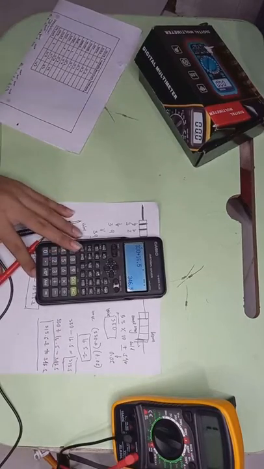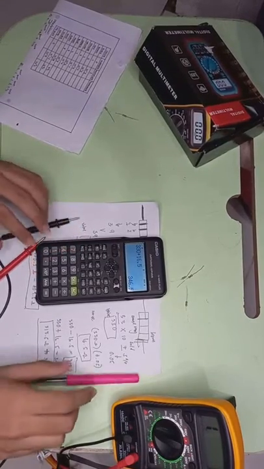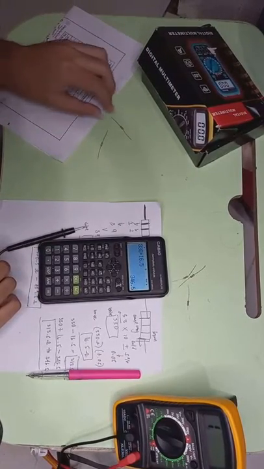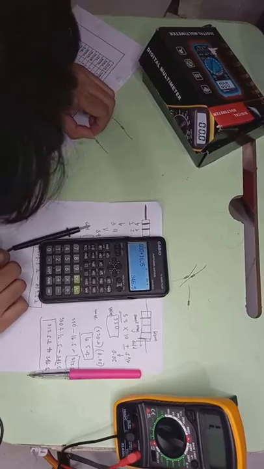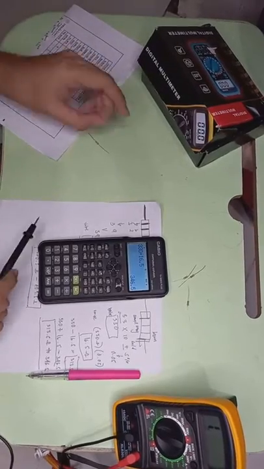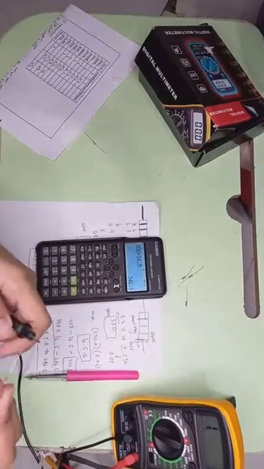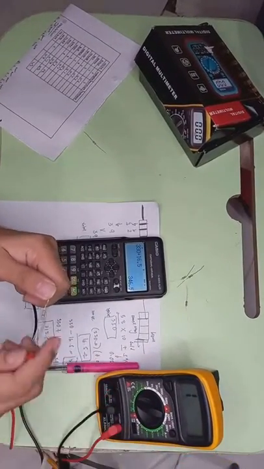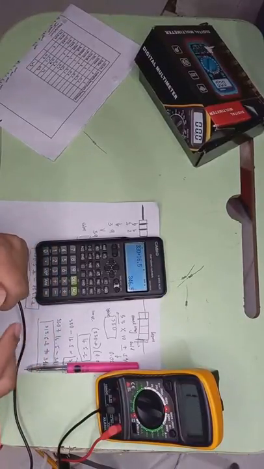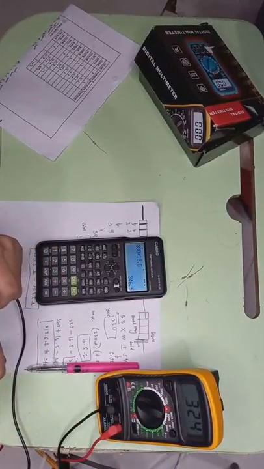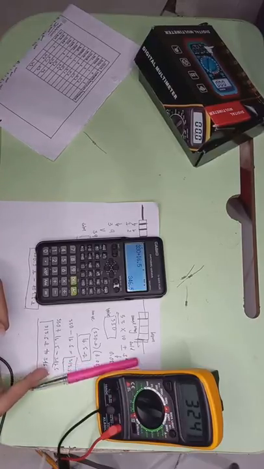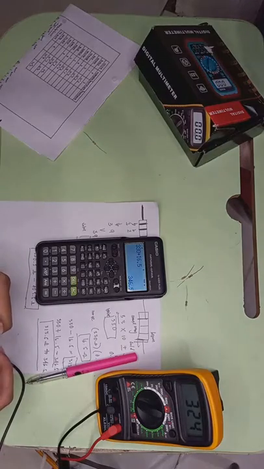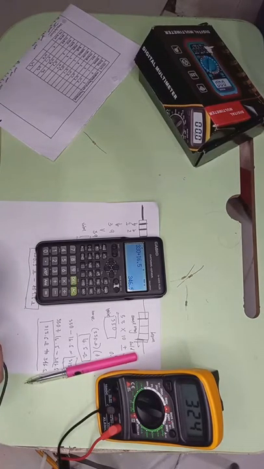So we need to test this resistor with our multi-tester to clarify if our computation was right. According to the multi-tester, the value of this resistor is 327 ohms.